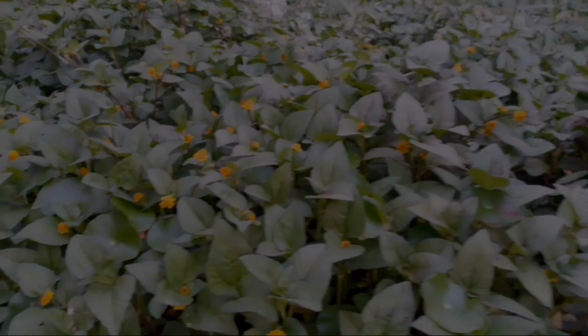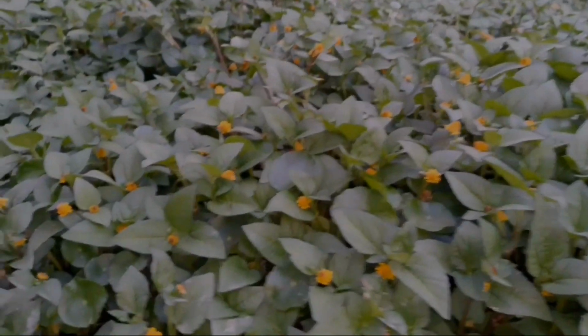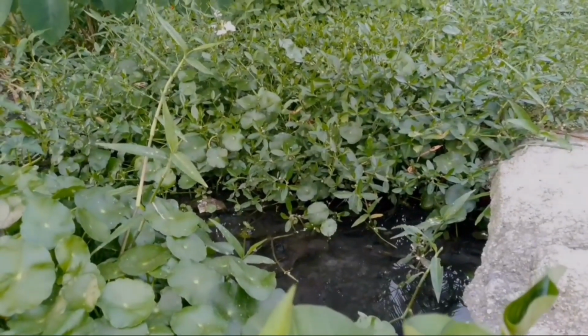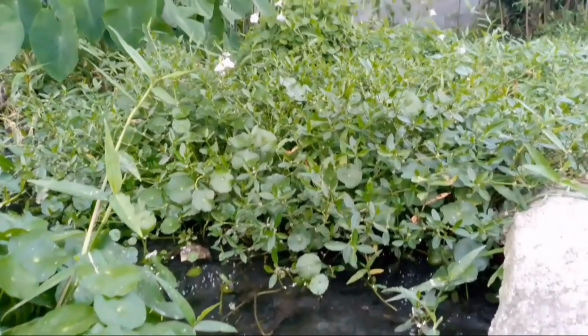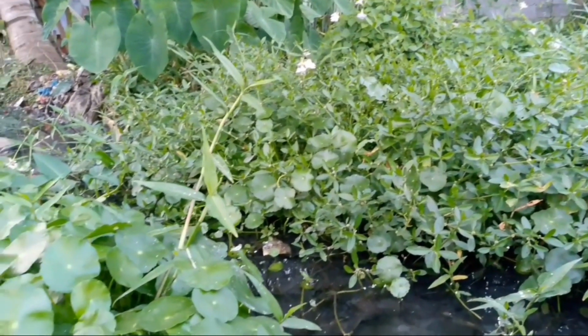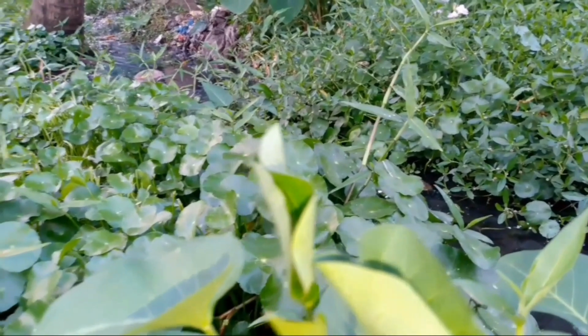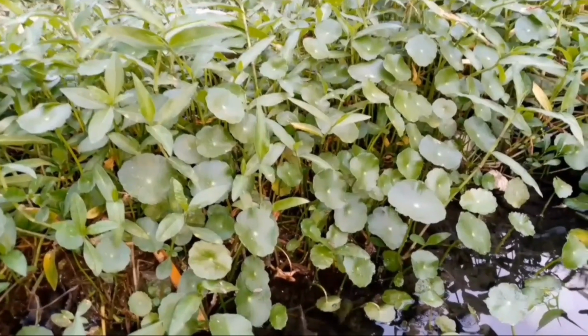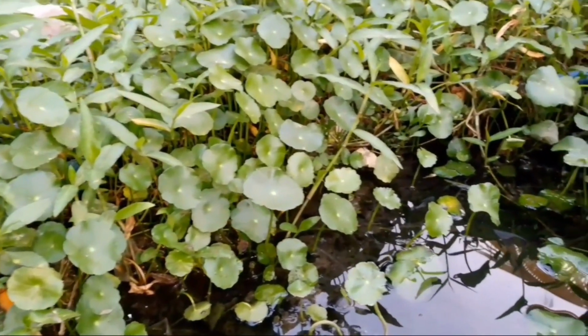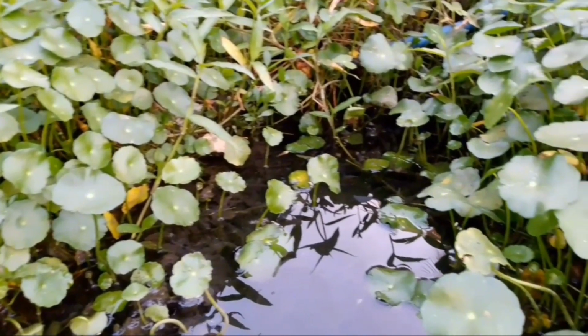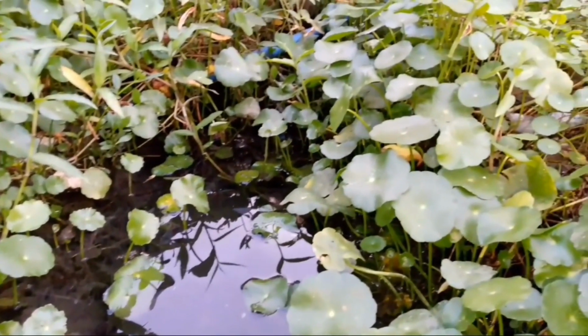And last but not the least, emergent plants. These plants have roots anchored in the water but grow tall above the surface, like reeds and cattails. Emergent plants are common along the edge of lakes, rivers, and wetlands. They serve as excellent nesting spots for birds.